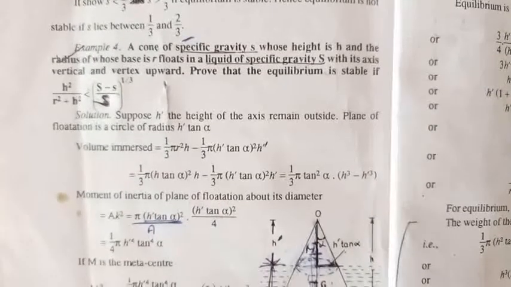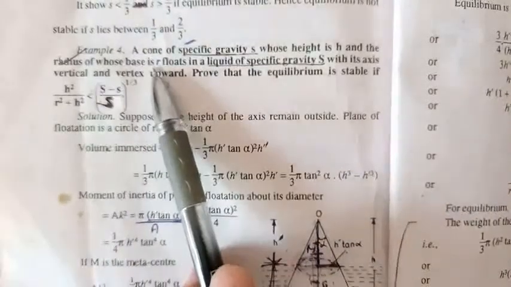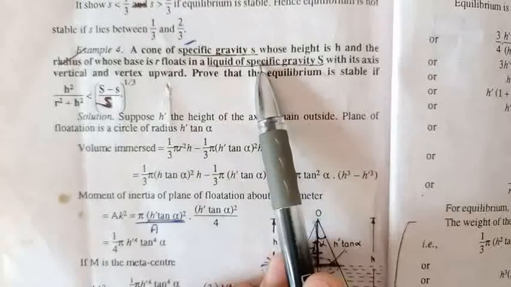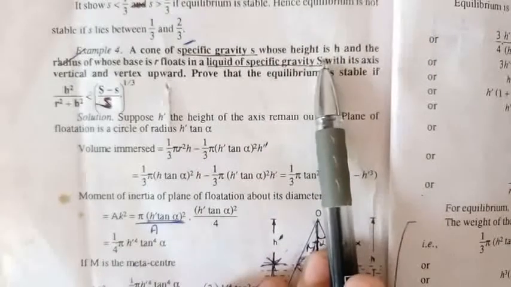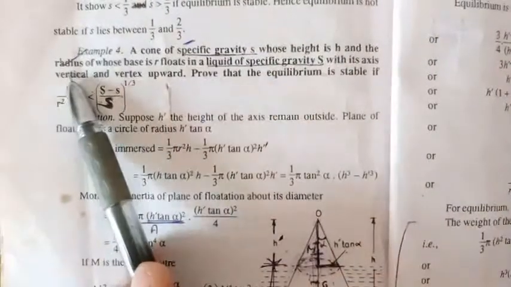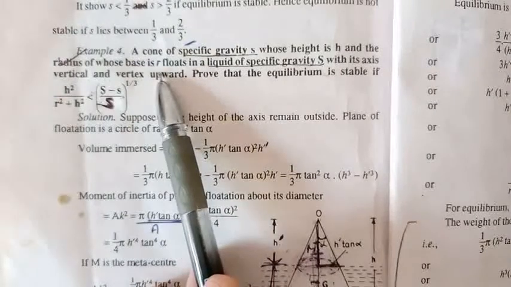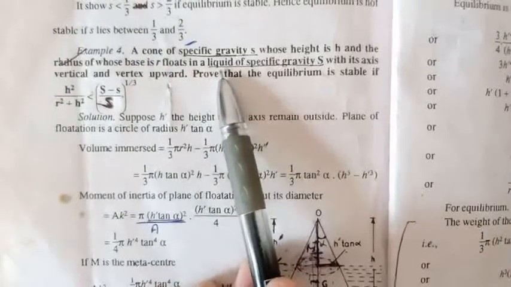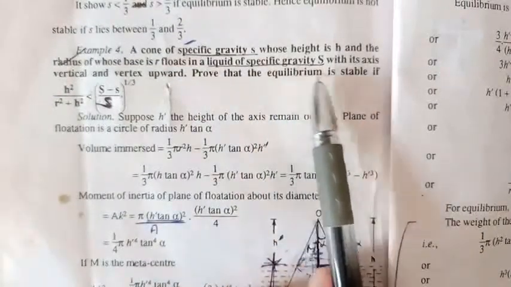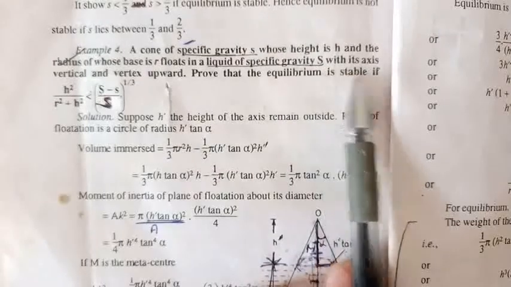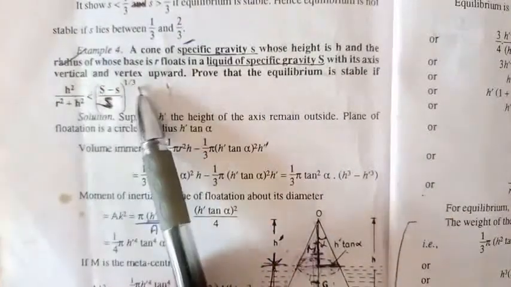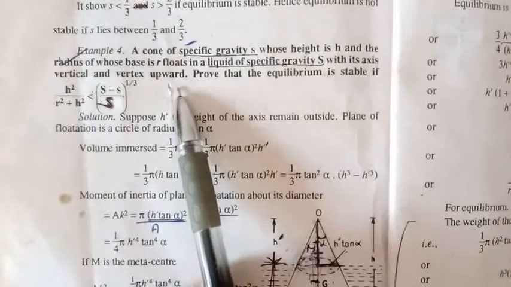Now our next problem is: a cone of specific gravity s having the height h and the radius of whose base is r floats in a liquid of specific gravity capital S with the axis vertical and vertex upwards.